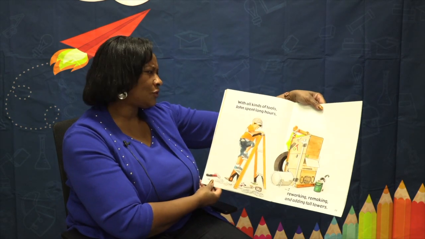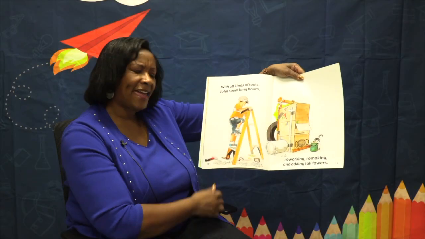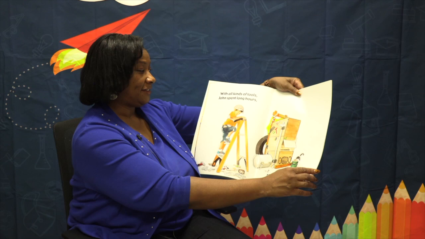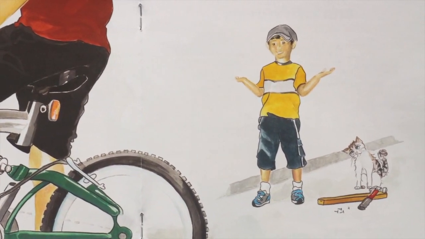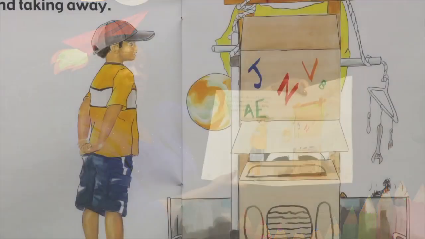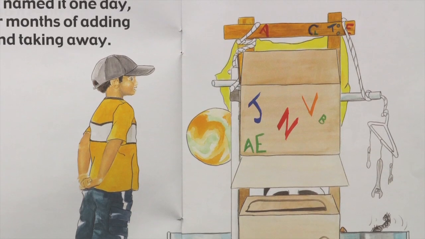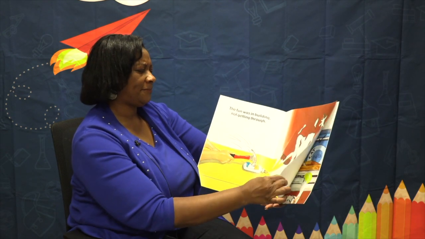With all kinds of tools, John spent long hours reworking, remaking, and adding tall towers. John's getting busy. I like this. When friends asked John, "What does it do?" "Nothing," he said. "I'm not even through." The do-nothing machine, John named it one day after months of adding and taking away. The fun was in building, not getting through.